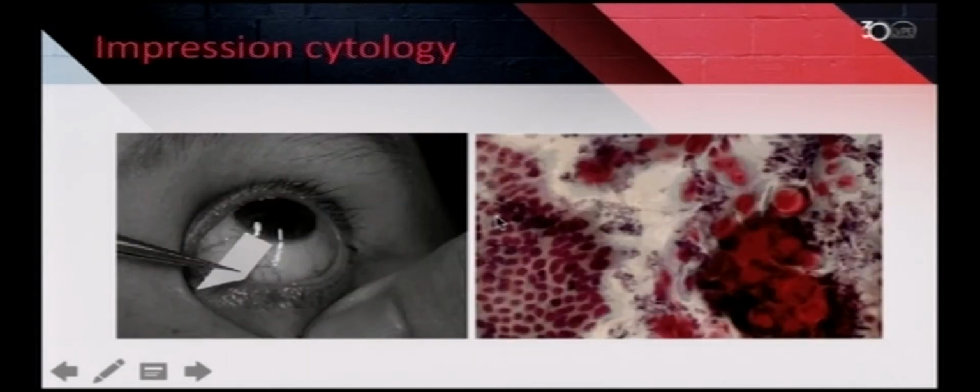Cytology. Impression cytology refers to the placement of this cellulose acetate paper on the ocular surface to pick up superficial cells, and it can only indicate whether dysplasia is there or not. So impression cytology has a very limited role in cases where we are in a dilemma in diagnosis, or in cases of recurrences, or may be used to assess the response of topical chemotherapeutic agents.